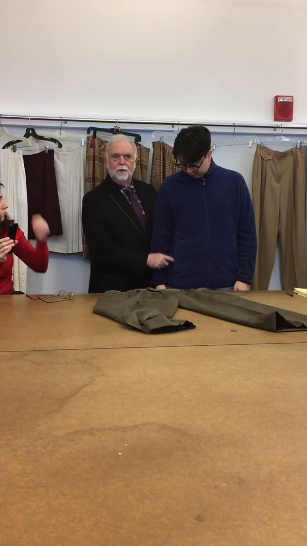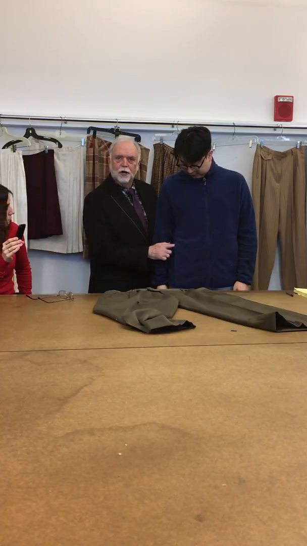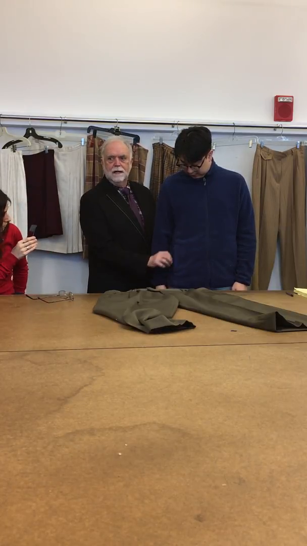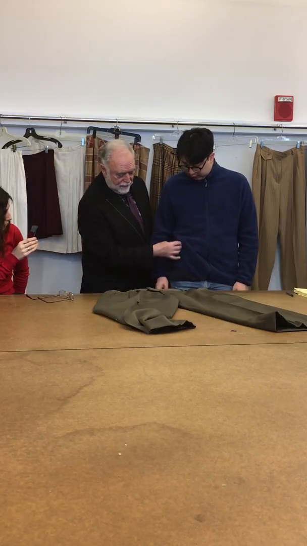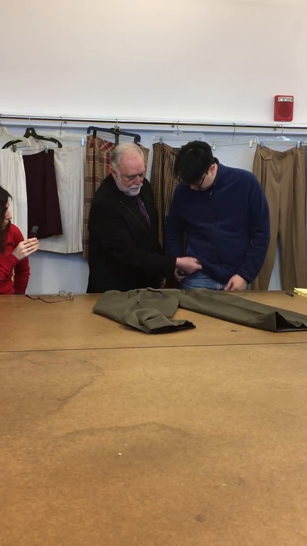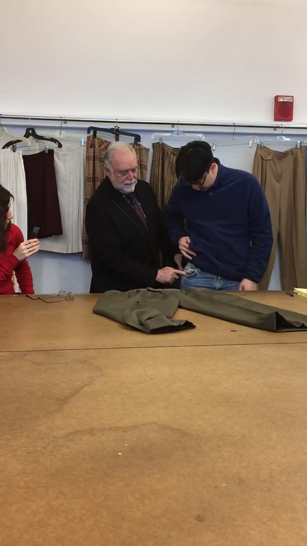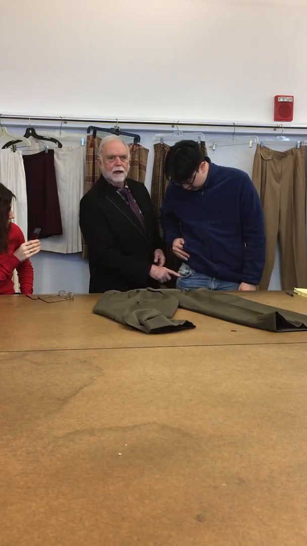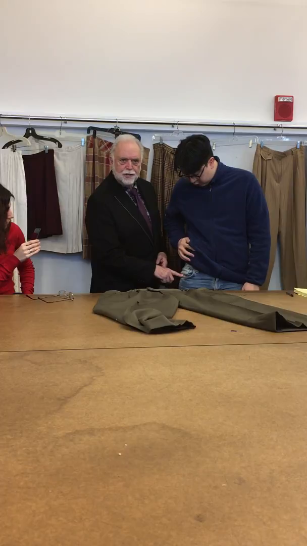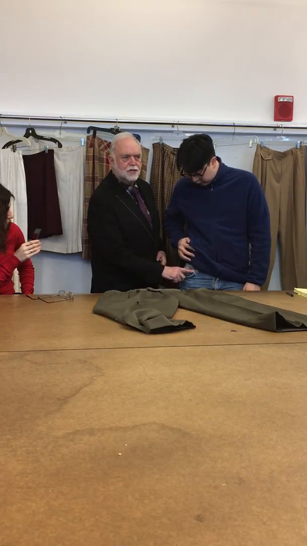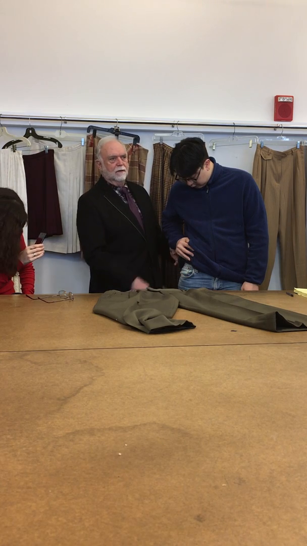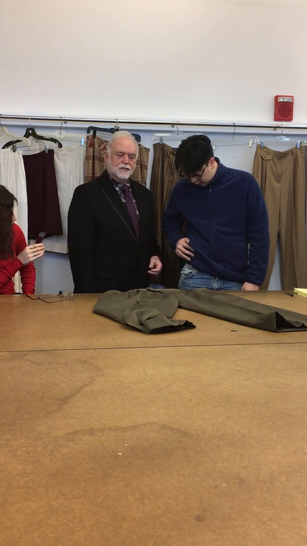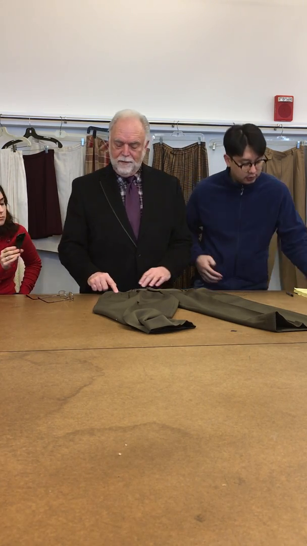You see the pocket here where it's in the seam? This is your in-seam pocket because it's in the seam. Then we have this pocket right here. This is called a slash pocket, and actually it's a Western style slash pocket because it starts here and curves around. Now in dress wear, we will have a pair of pants that will start here.